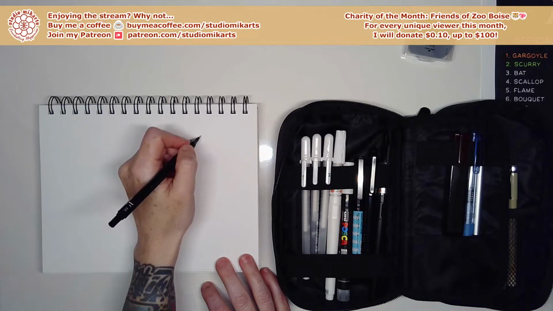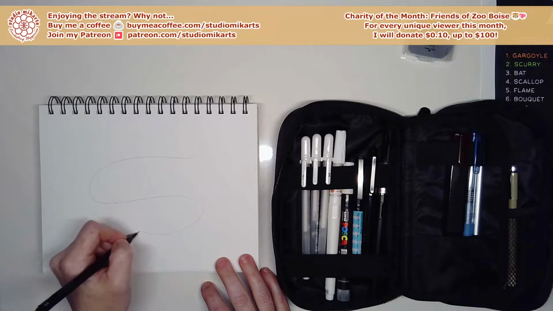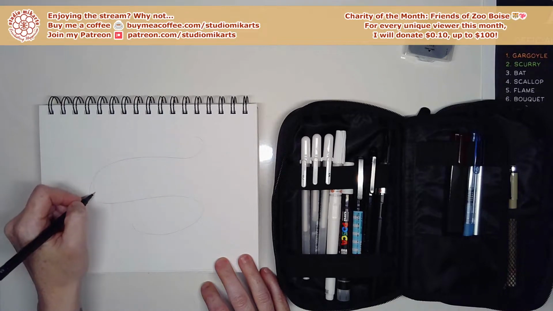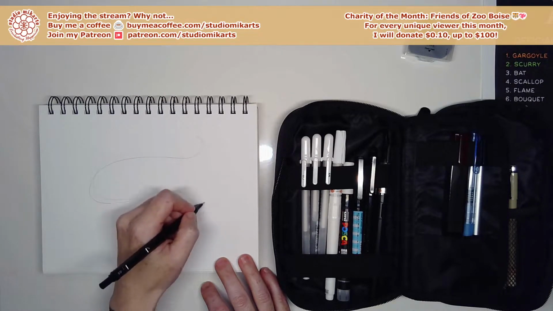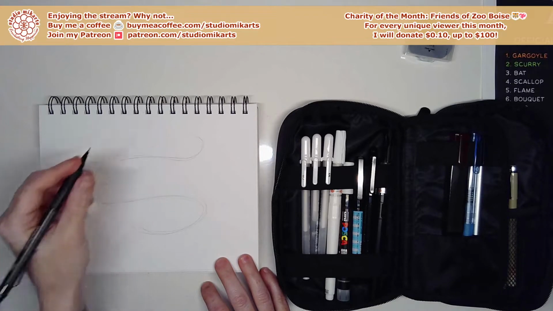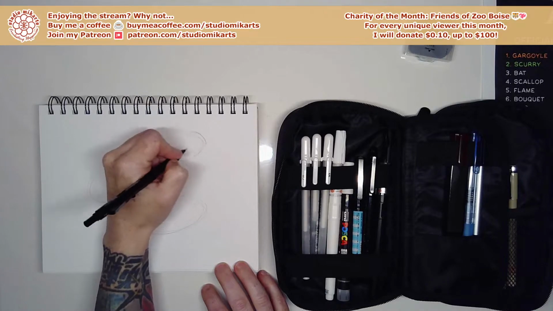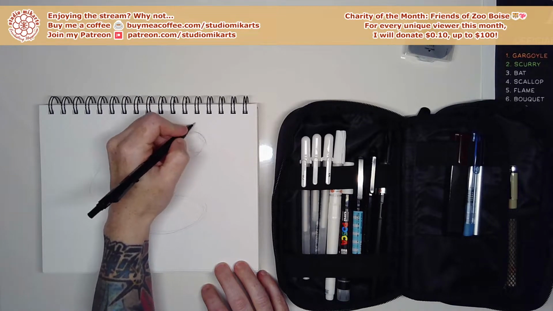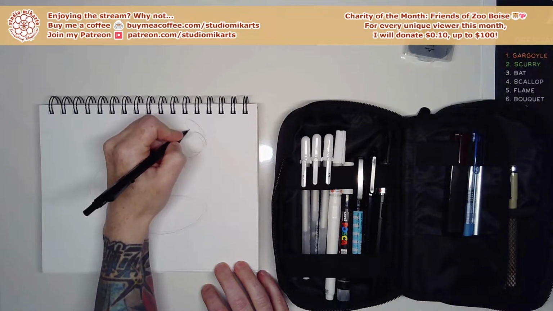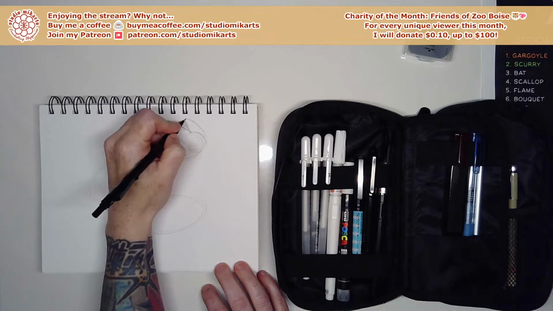Thinking about, get some swirl shape in here. Here's the head. This is not going to be a naturalistic one.